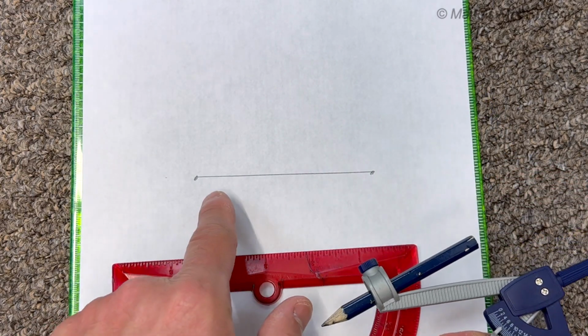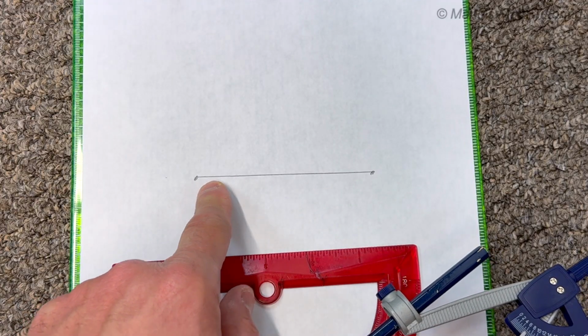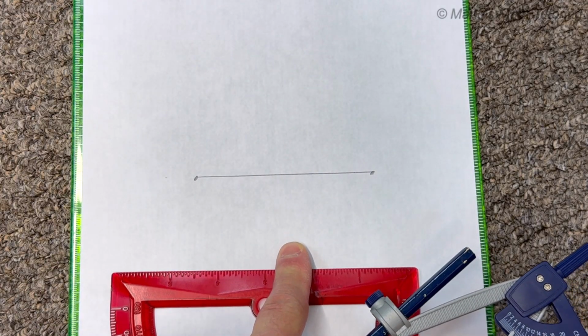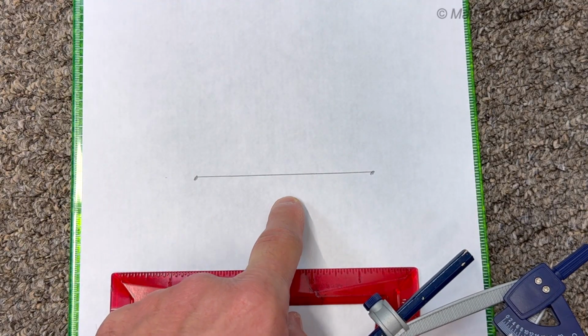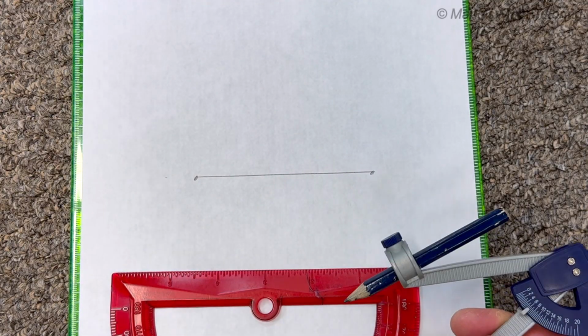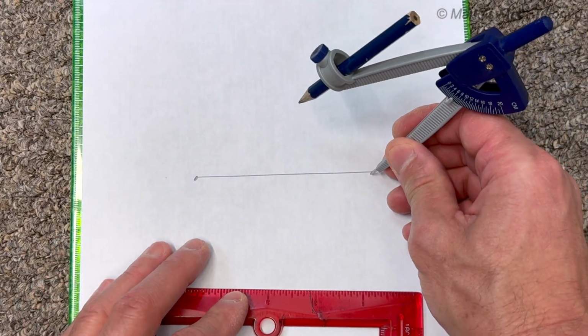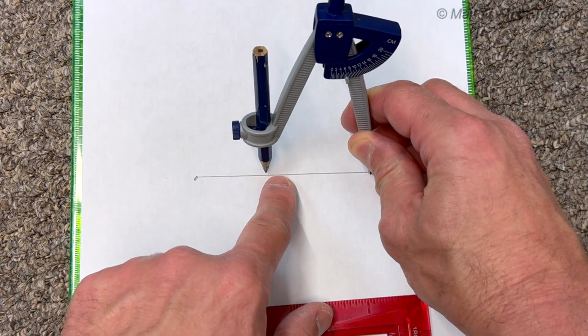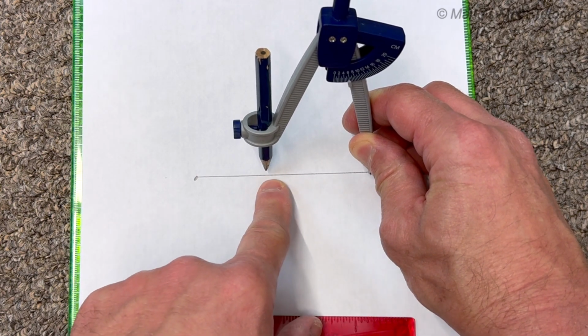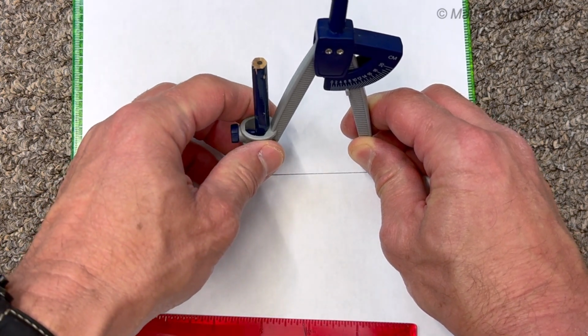So the first thing you want to do is look at the segment that you're trying to find a perpendicular bisector to. Perpendicular just means it's at a right angle. Bisect means it cuts it in half, so it's going to go right through the midpoint. The way that we work with this construction is we open up our compass. And the important point here is you want to make sure that your compass is open more than half the length of the segment. So you want to make it a little bit longer.